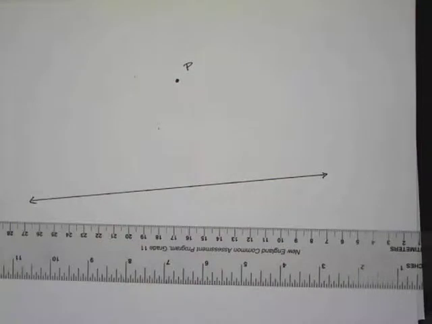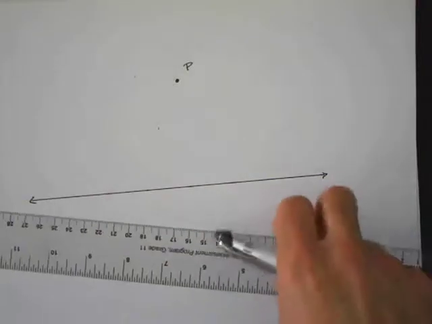The midpoint that we've been working with before was the midpoint of a segment, and there we said it divides the segment into two congruent segments. We don't really have any way of talking about congruent rays or congruent infinite things. So we can't really do the same thing, but we can have a perpendicular to a line.